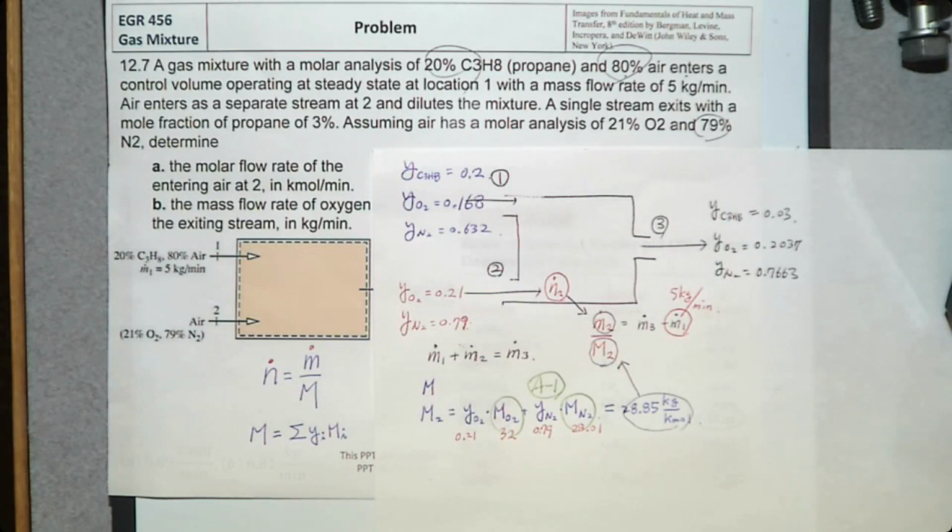At the inlet number 1, we have propane. At the exit number 3, we have propane. And there is no propane at the inlet number 2. So the information about propane is what we need to determine the relation between M dot number 1 and M dot number 3. So what do we know?